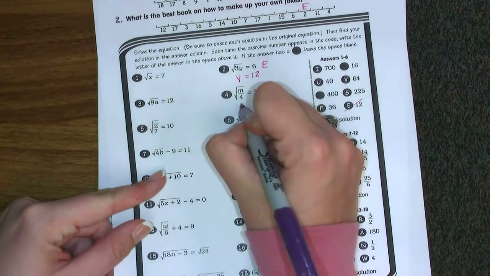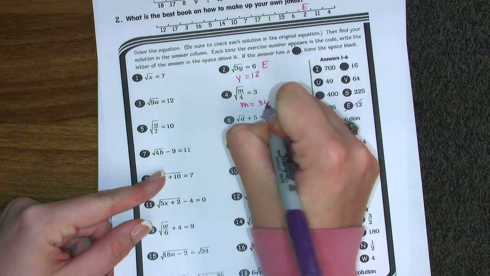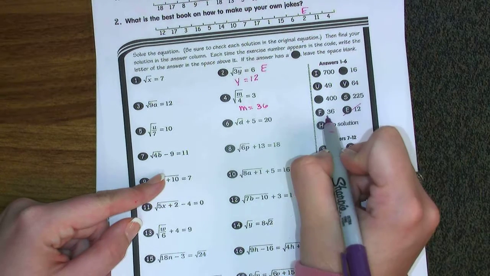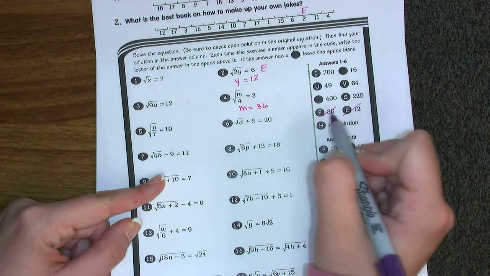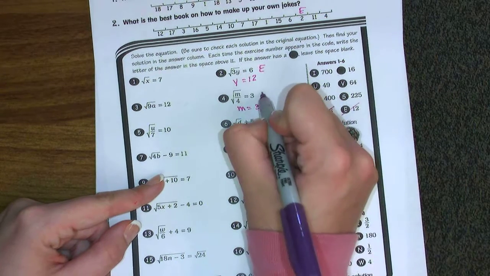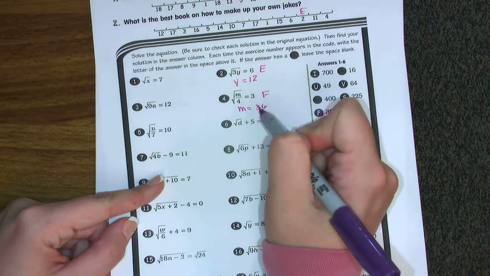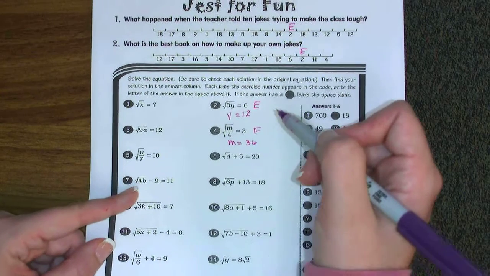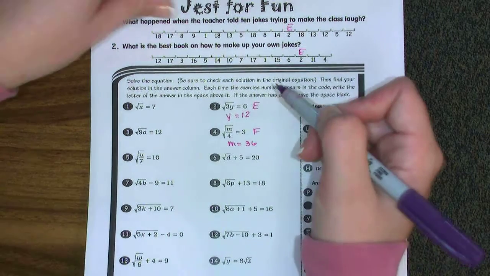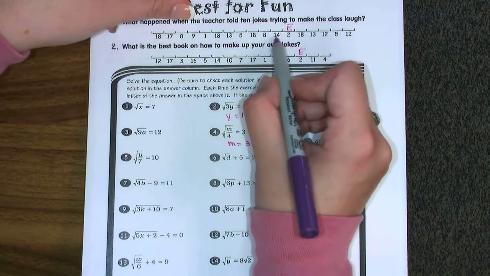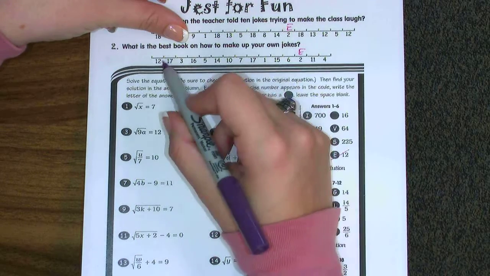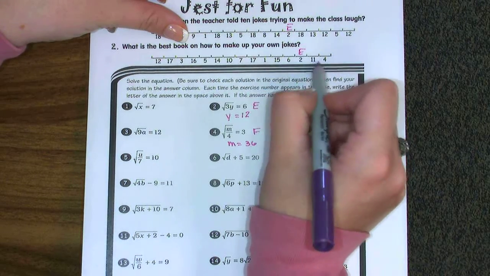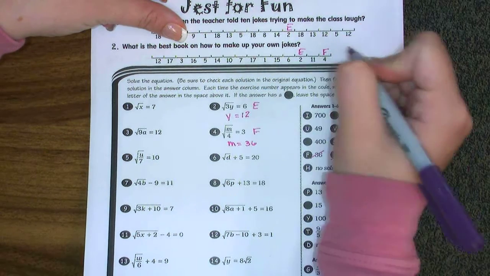So I write that here. Find that answer. That's F. So 36 is F. So F is what we put here. So you have your answer. You have our F. So now, anywhere I see a 4, I put an F. So following it along. Looks like the only one is right here at the end.